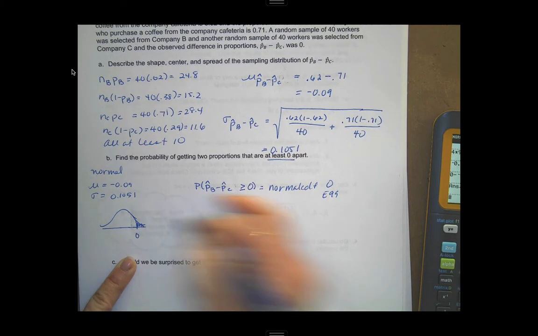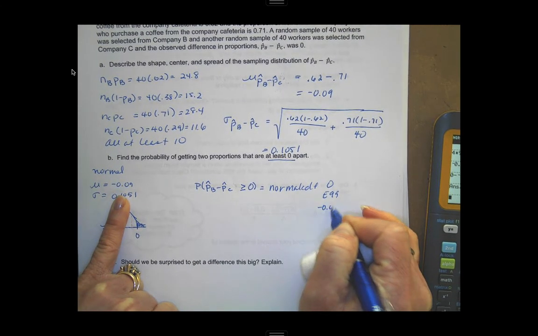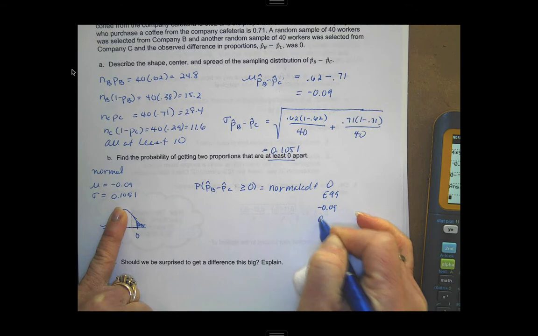Because I want to find this probability. I'm using this mean and this standard deviation.